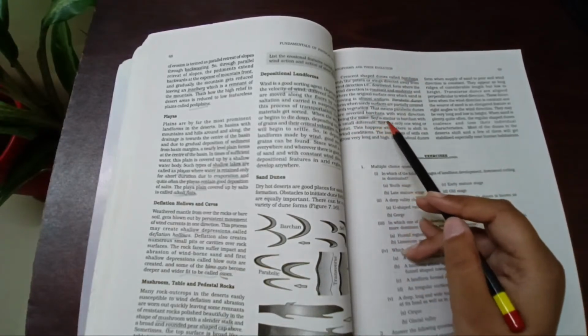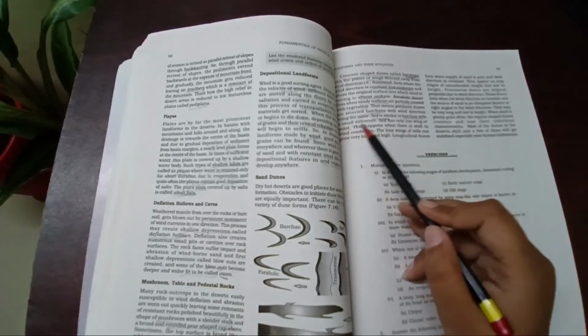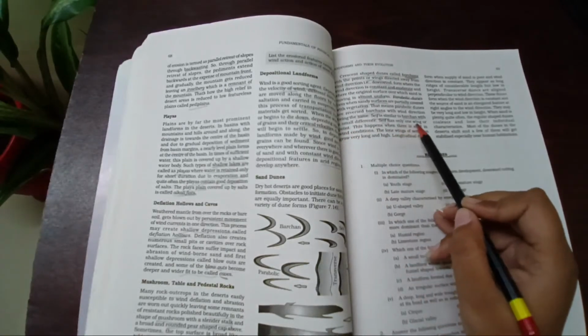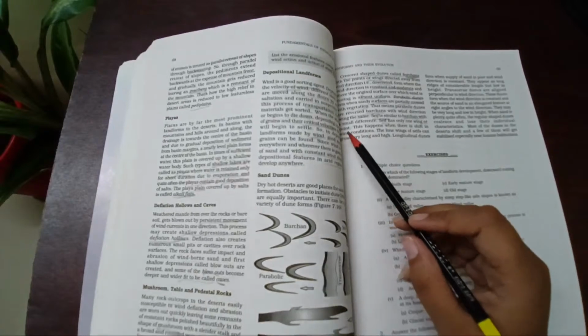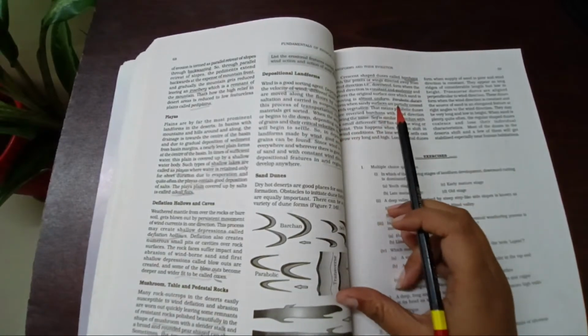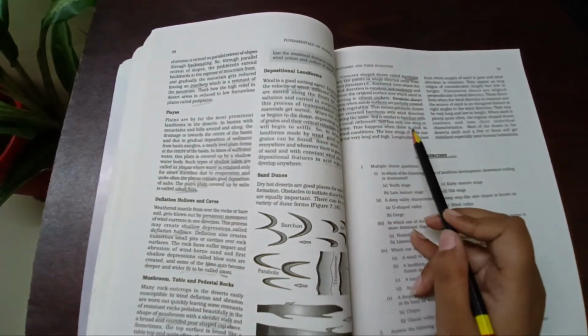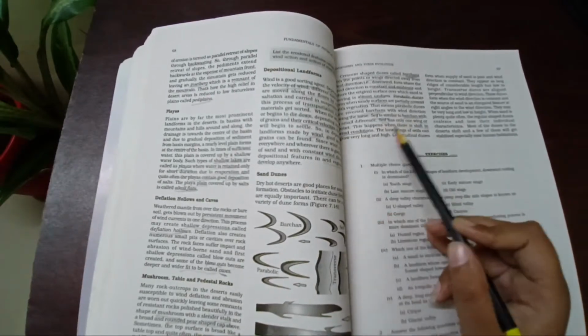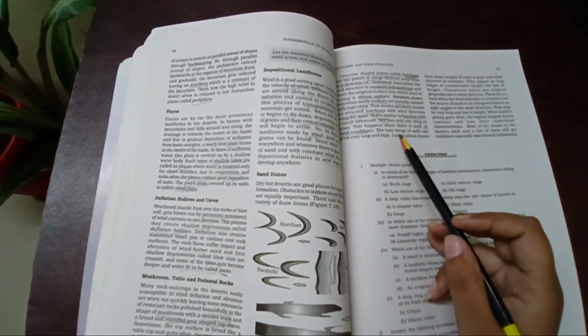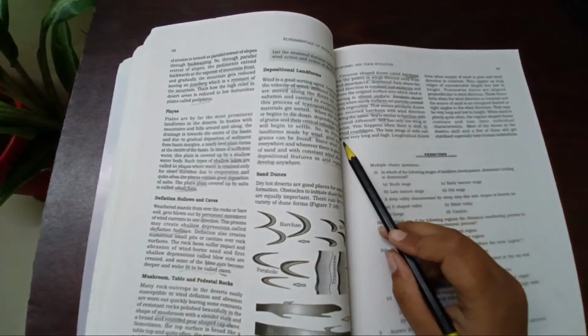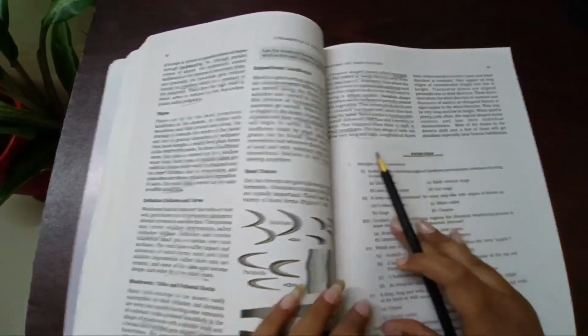A shape is similar to a barchan with a small difference. The shape has only one wing or point. This happens when there is a shift in wind conditions. The lone wing of the shape can grow very long and high.